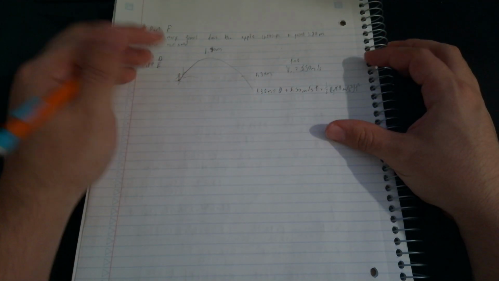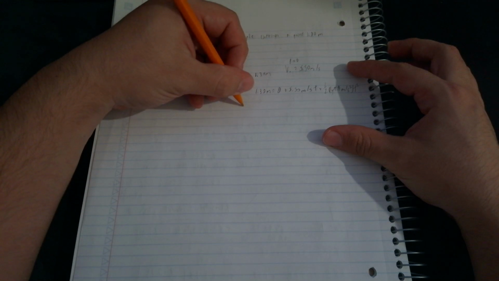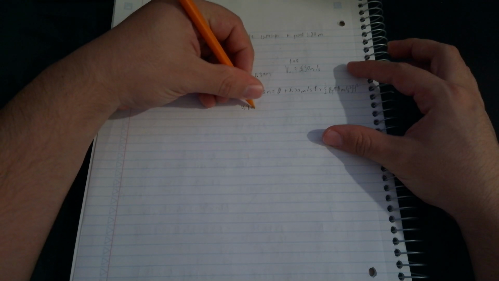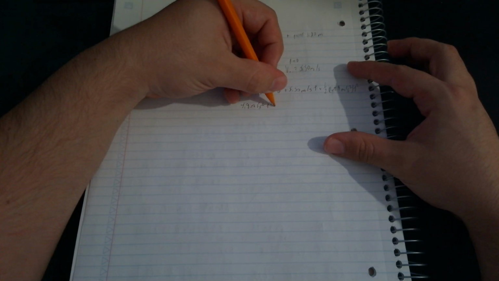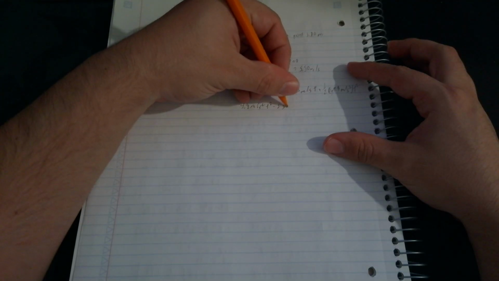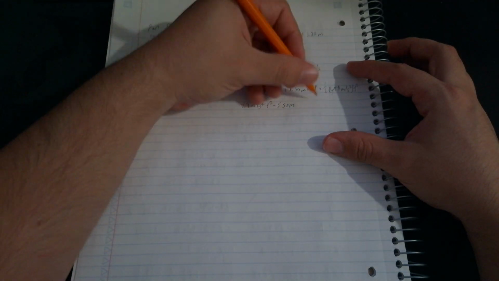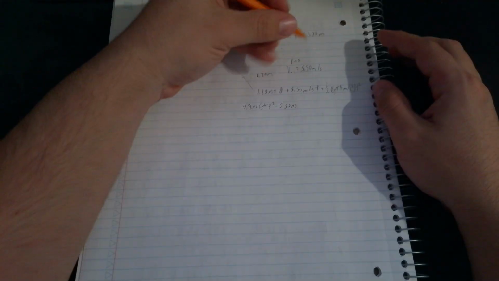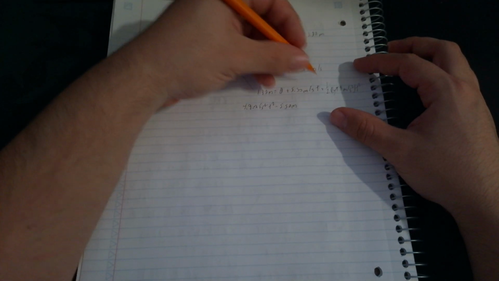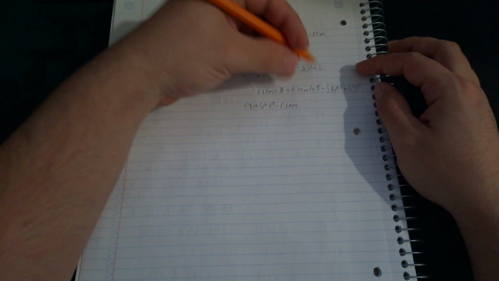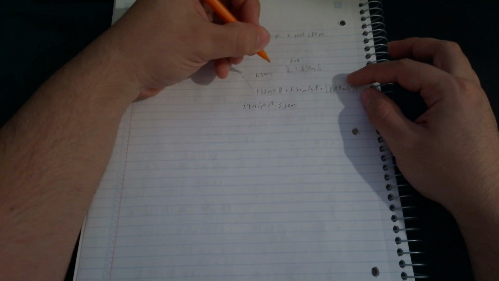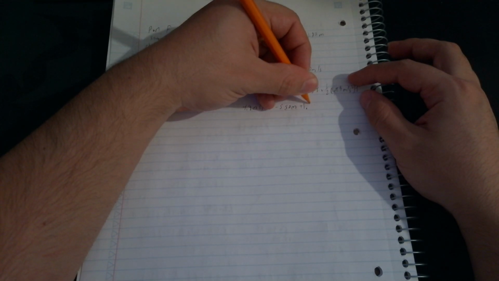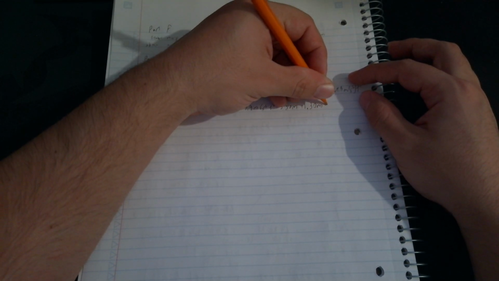Same process as last time. Move everything over so we have 0 only. We're left with 4.9 meters per second squared t squared minus 5.50 t plus 1.30 meters is equal to 0. That's why it was confusing me so much earlier when I was looking at the math. I felt like I was doing something wrong.